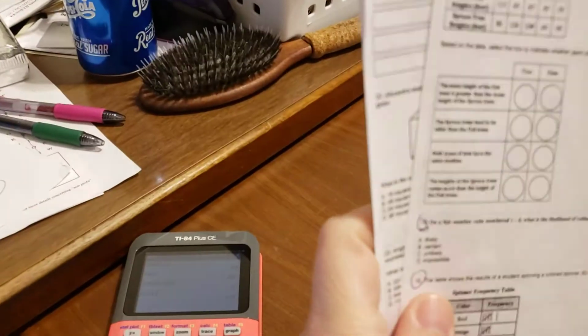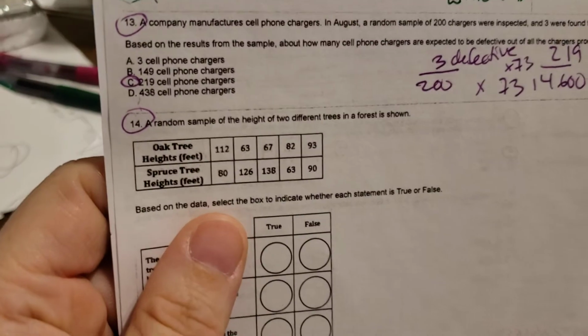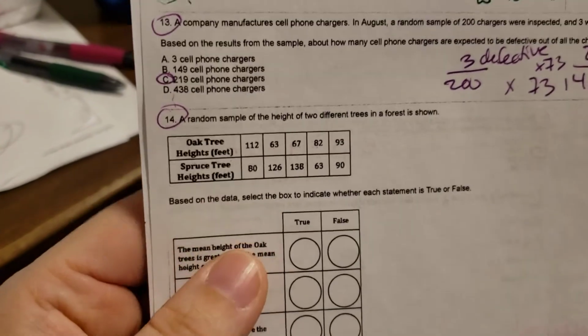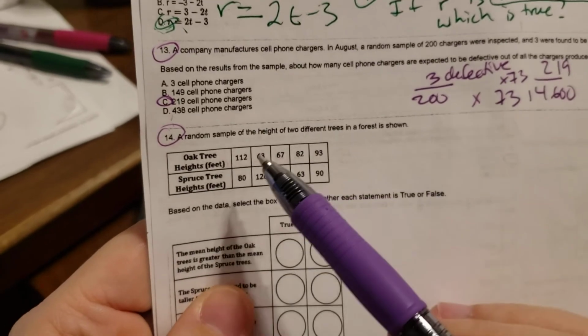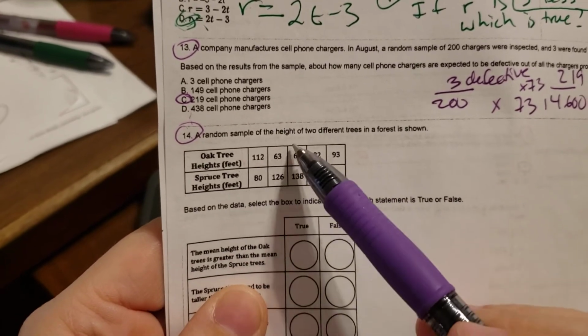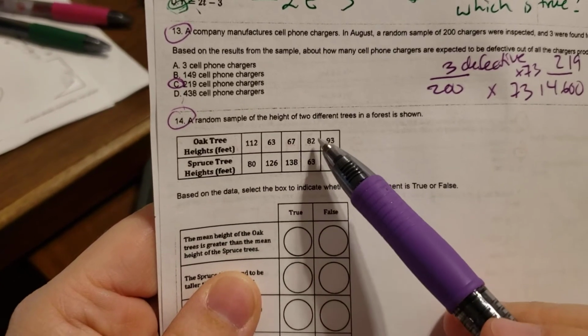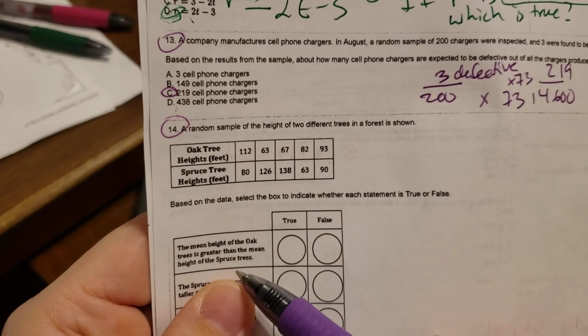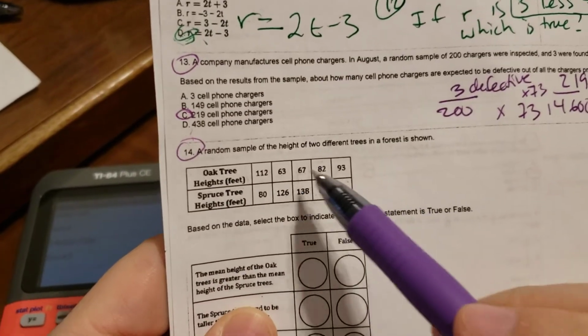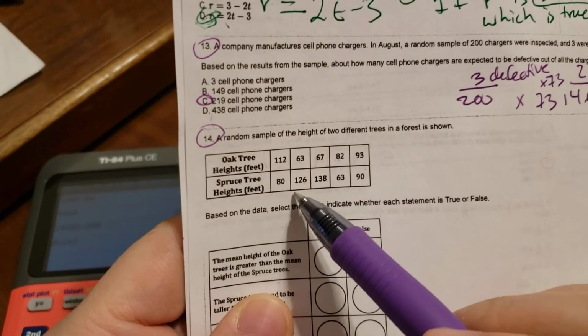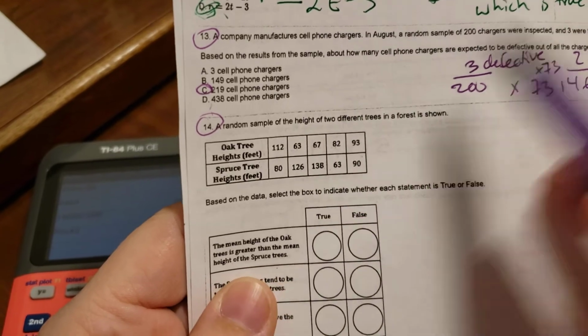Number 14 is going to be a similar kind of question. What have we got? A random sample of 2 different trees is shown, so oak tree heights compared to spruce tree heights. The oak tree mean height is greater than the mean height of the spruce trees. So the mean, the average of the oak tree, is greater than the average of the spruce tree.